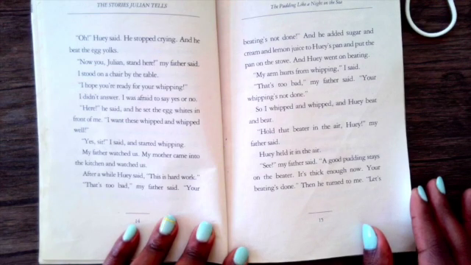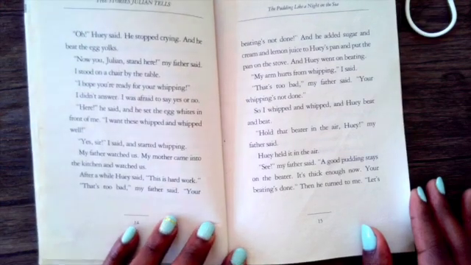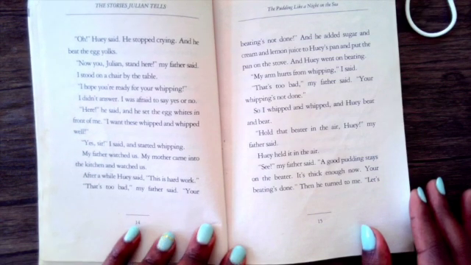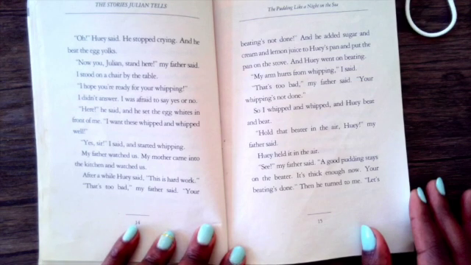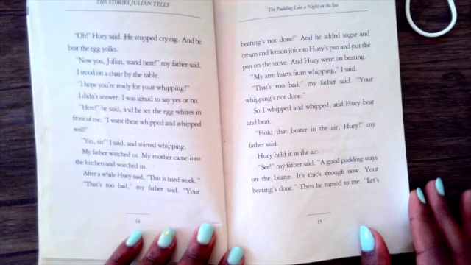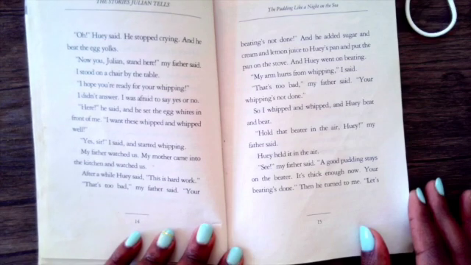"Now you, Julian, stand here," my father said. I stood on the chair by the table. "I hope you're ready for your whipping." I didn't answer. I was afraid to say yes or no. "Here," he said, and he set the egg whites in front of me. "I want these whipped and whipped well." "Yes, sir," I said and started whipping. My father watched us. My mother came into the kitchen and watched us.